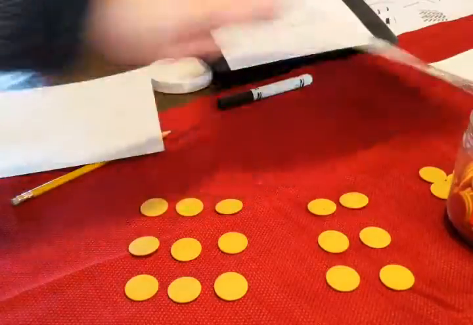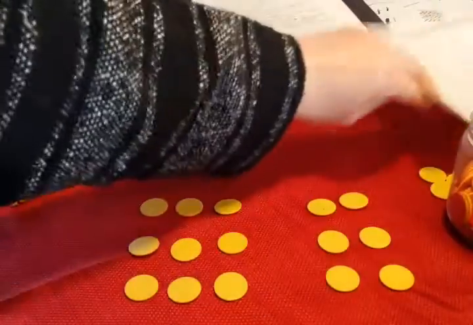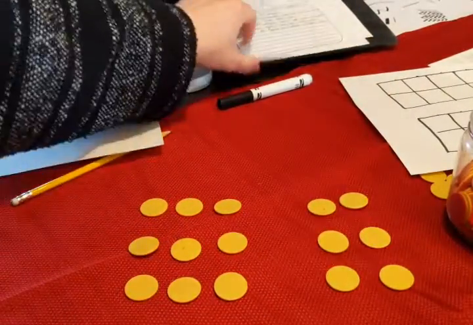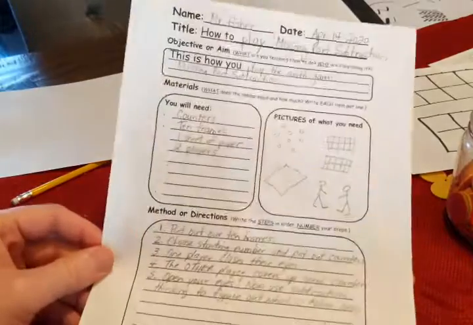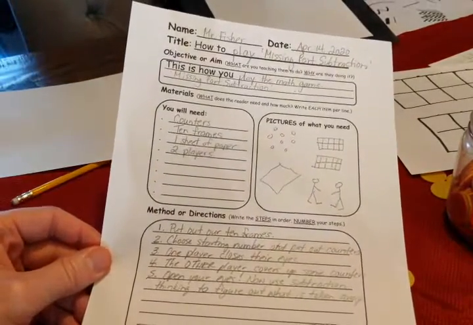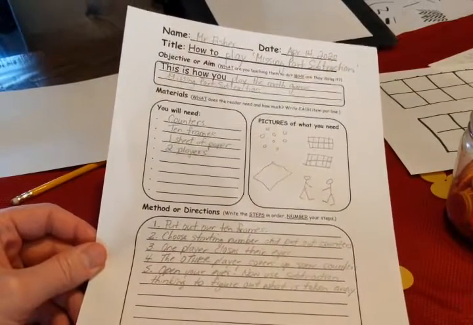The 10 frame is a little bit easier, and that is a little bit lighter. And our procedure, which we are going to share with people, is right here.